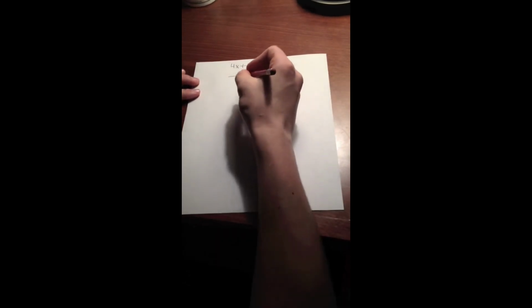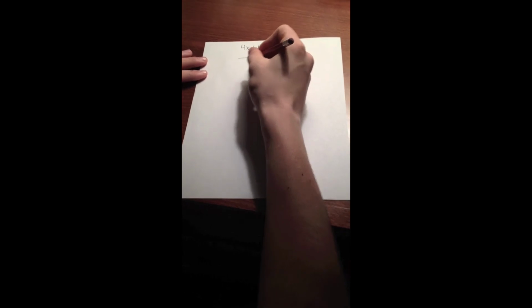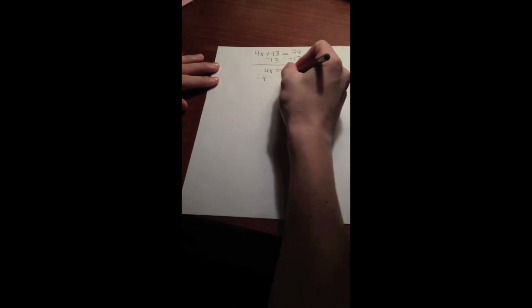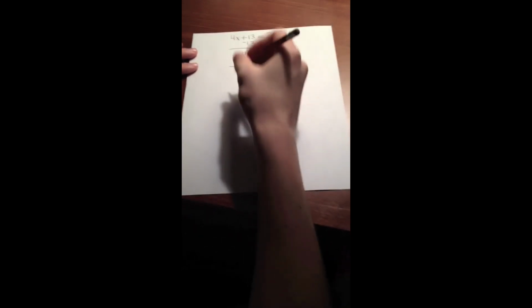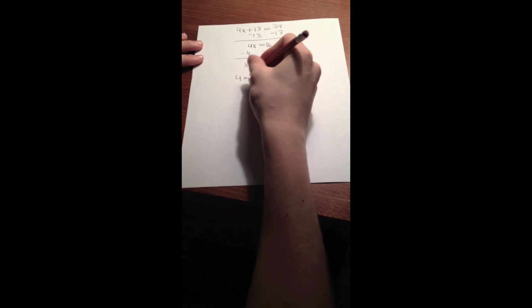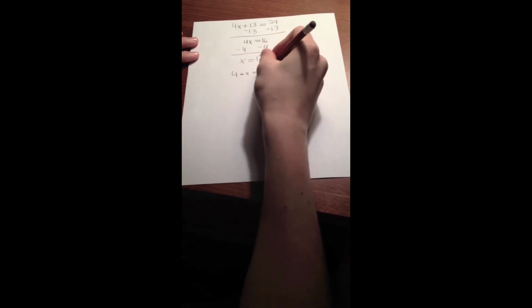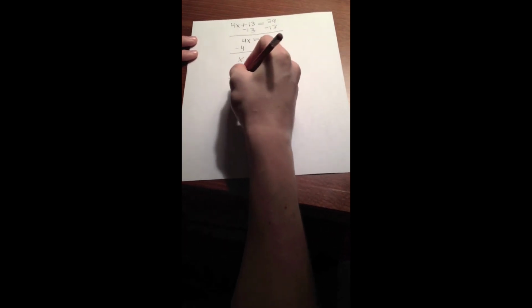Alright, so some common errors that can happen while solving these algebraic problems are people often think that this 4x is not multiplied but added, and they'll subtract 4 from both sides and get x equals 12. However, you need to look at this as if it was 4 times x equal to 16, and the only way to get rid of a multiplication is to divide.